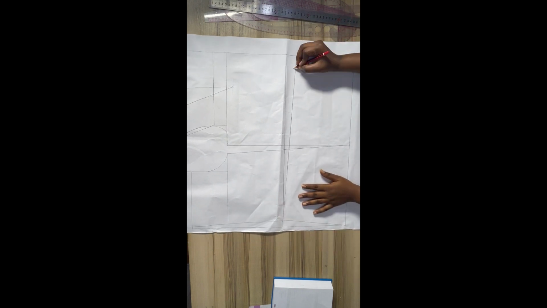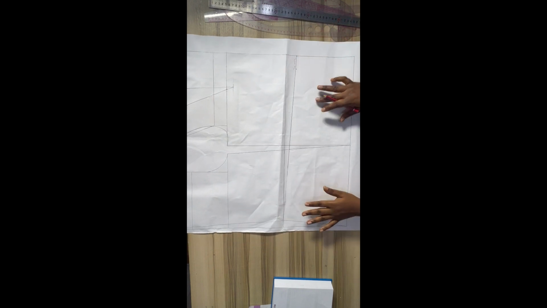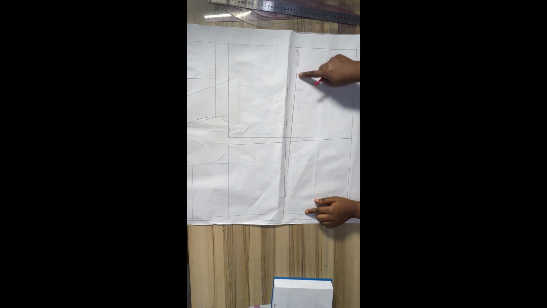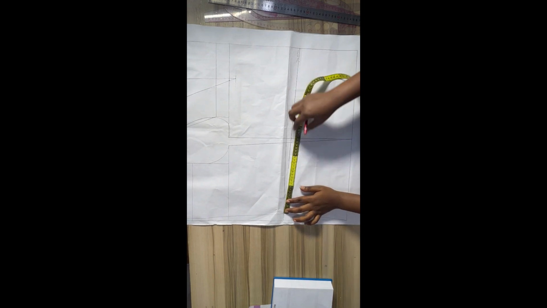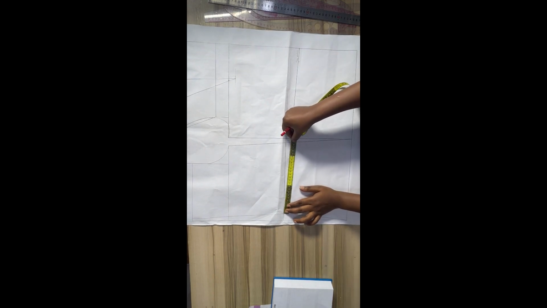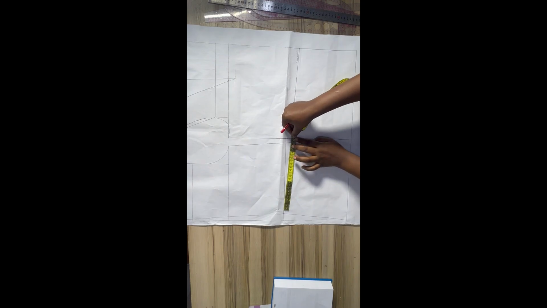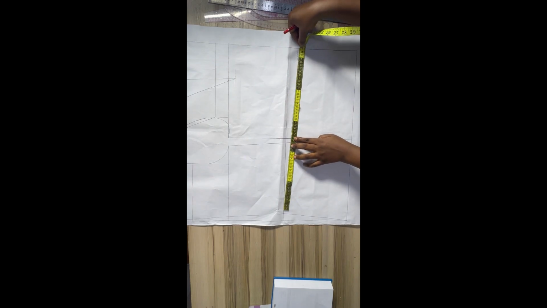So this is now the waist that we will be working with, because our waist isn't truly straight like we used to think of it. The front is a bit bulged at the back.